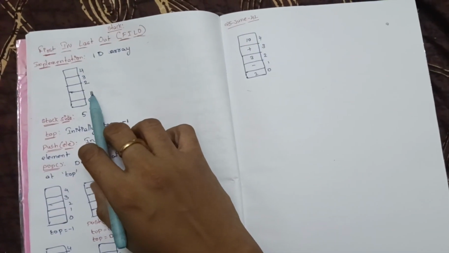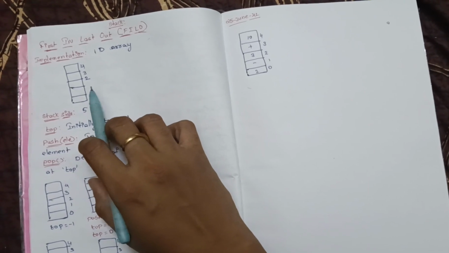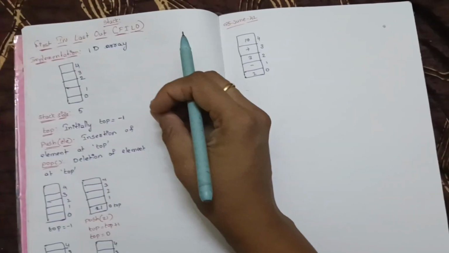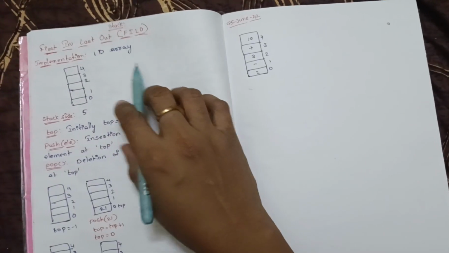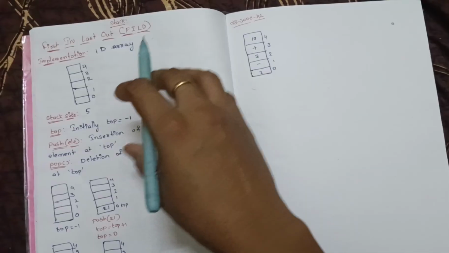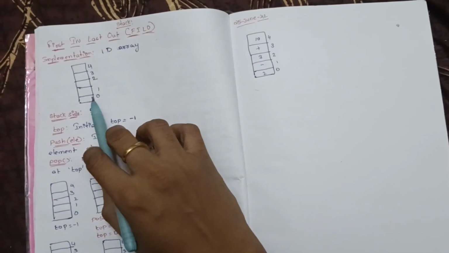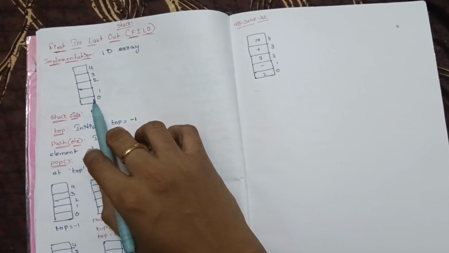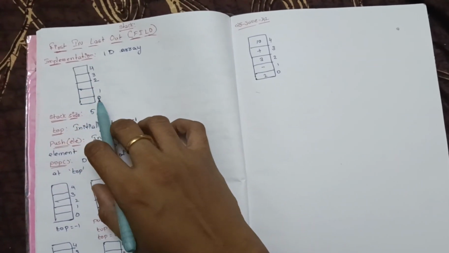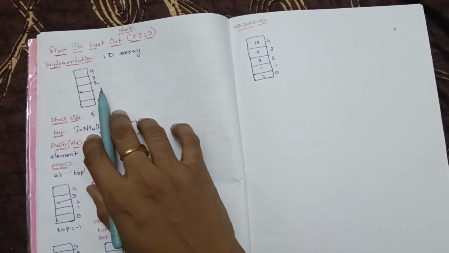And as stack is a linear data structure, we don't have any explicit structure for the stack. We just use the 1D array to implement the stack algorithm. Here in the stack the elements are going to be stored one above the other, and as it is following the linear data structure, we use the 1D array to represent the stack.